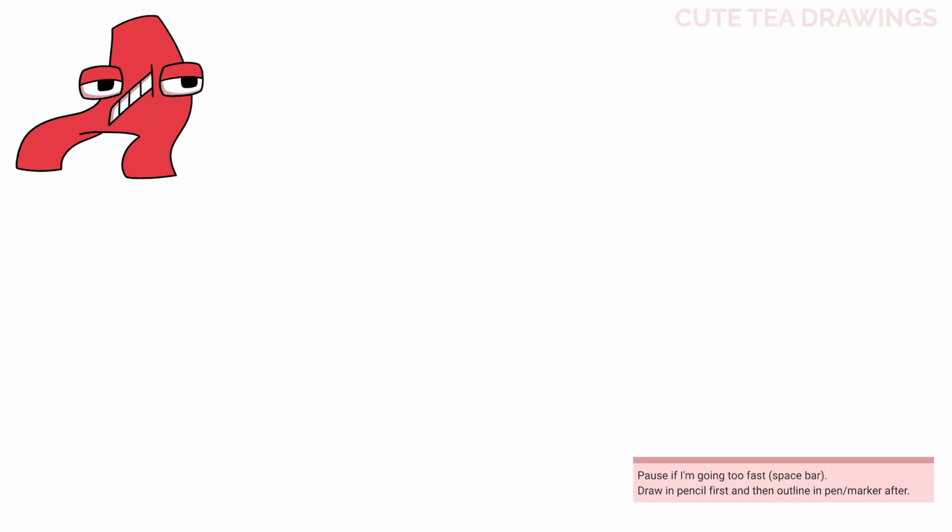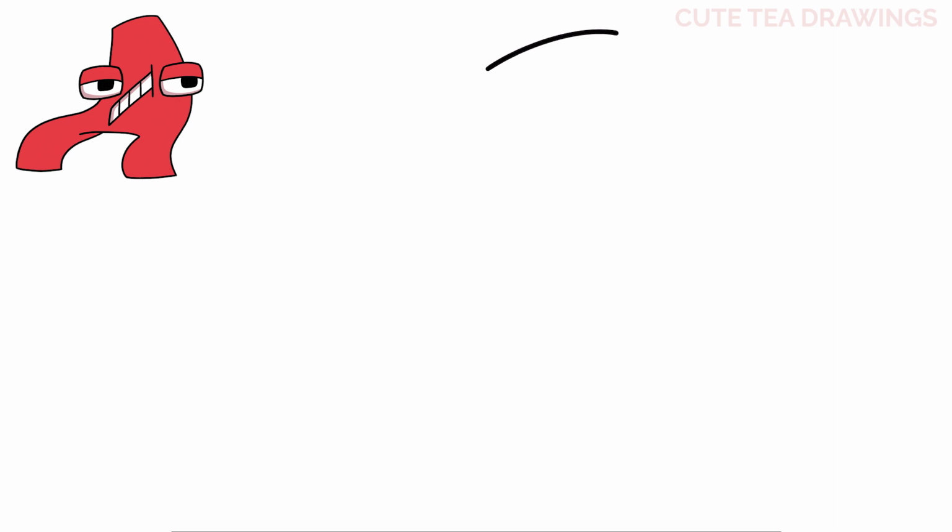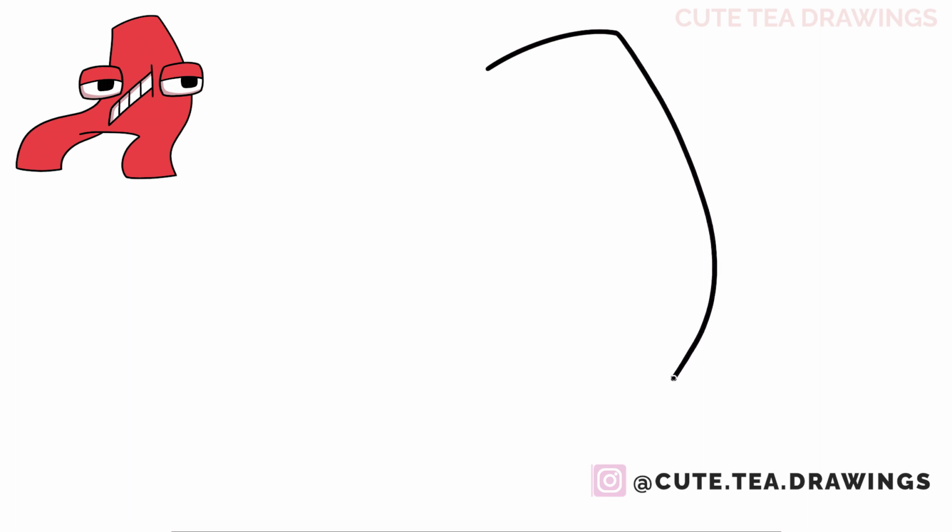With this drawing, I'll be erasing some lines, so I'd recommend drawing in a pencil first. Okay, let's first start off by drawing the shape of the body. At the top of the page, let's draw a curved line on an angle. Now from the right side, let's draw a long curve down, bringing it out, in, and then back out at the bottom like this.